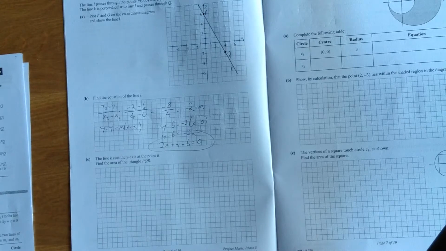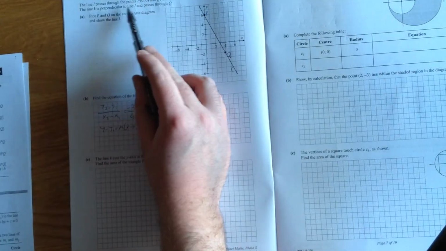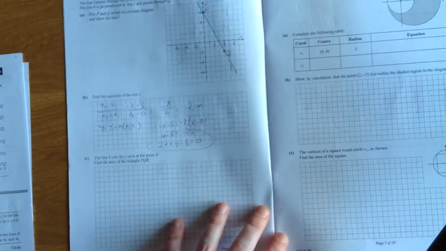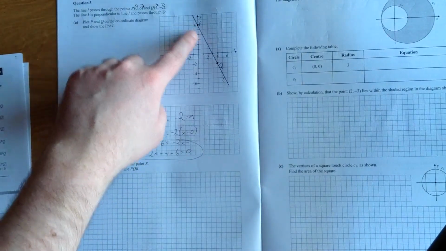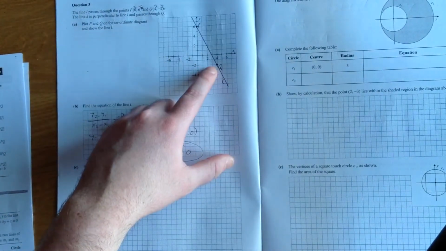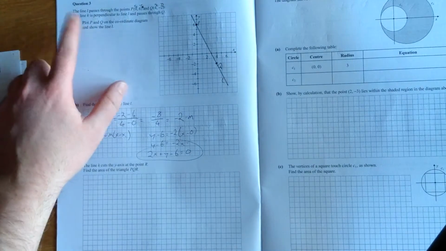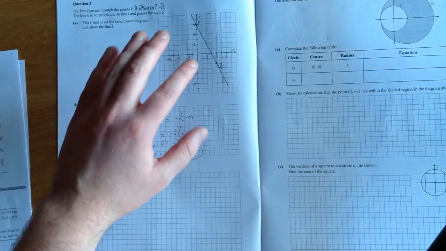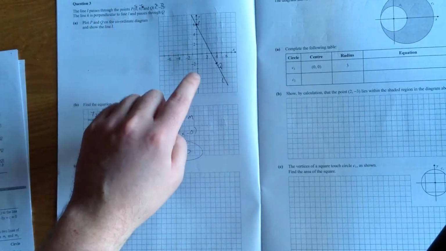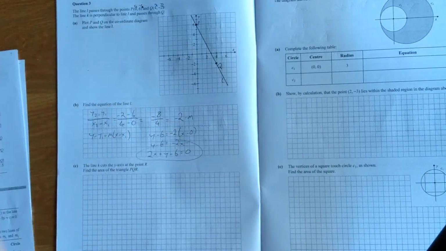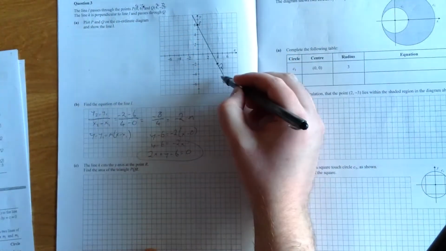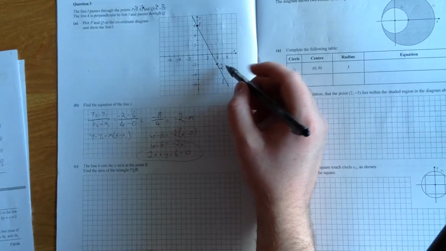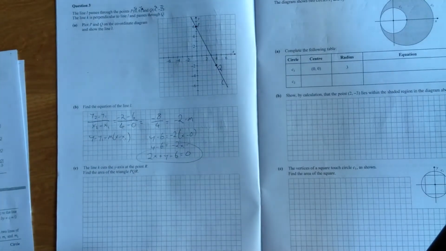So the first thing I would do is note that this says perpendicular to the line L. Now this is something you need to remember, guys, that this slope is equal to minus 2. And the slope of K, this line that we can't see yet, will always be equal to the number that I multiply minus 2 by, and I should get minus 1. I've described that terribly. Basically what I'm saying is the slope of line L multiplied by the slope of line K should give me minus 1.